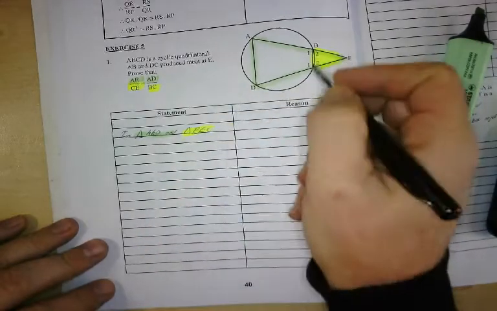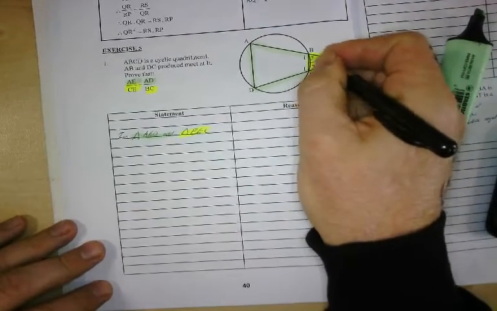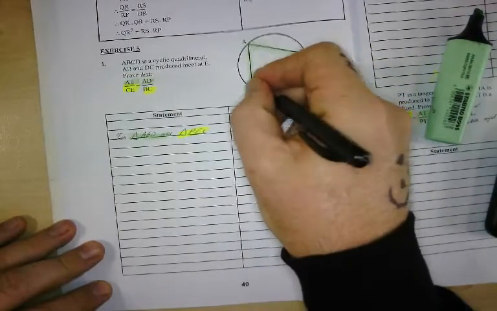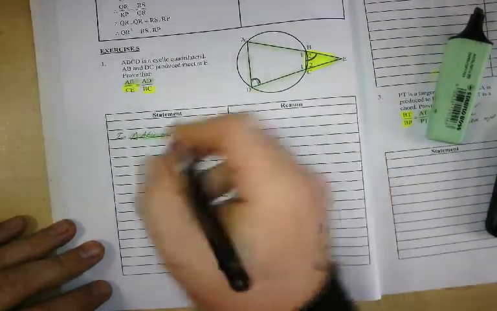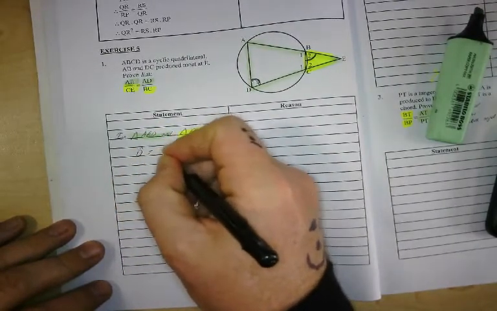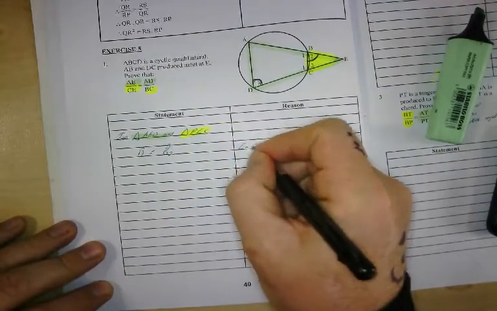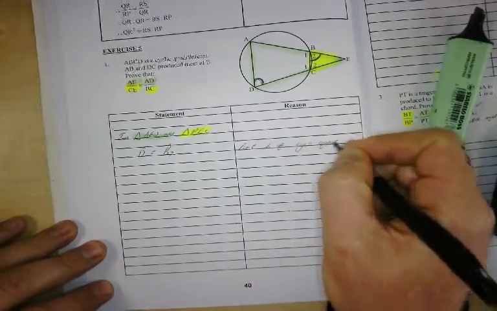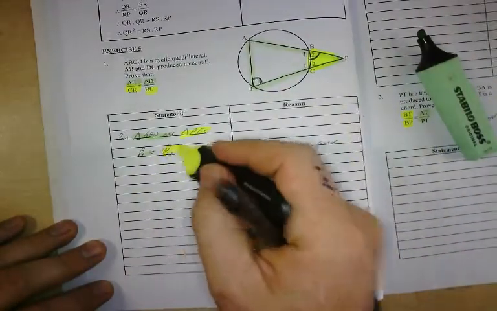Well, this is a cyclic quad, so you can see that B2 over here, the exterior angle of the cyclic quad, is equal to the interior opposite angle. So we're going to have B2 is equal to D. So D is in the green, keep the greens underneath each other. So I've got D in the green equal to B2 in the yellow. Reason: exterior angle of cyclic quad.